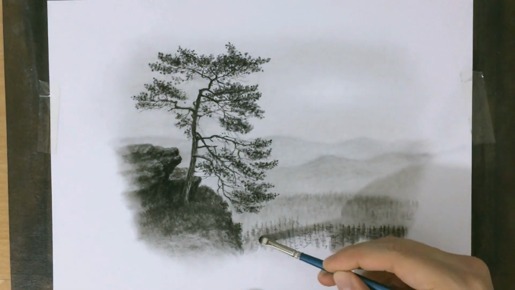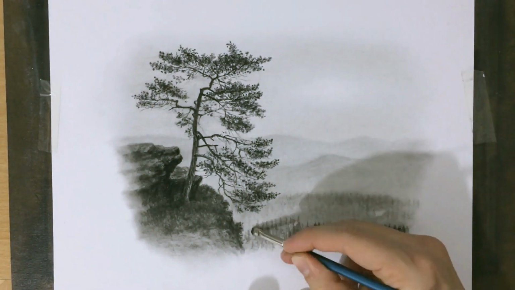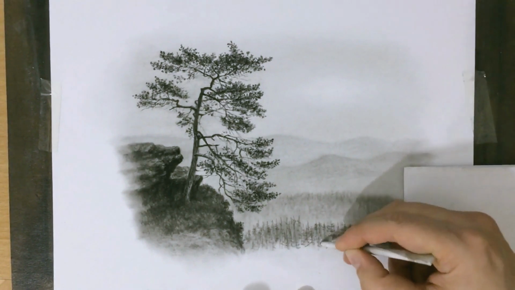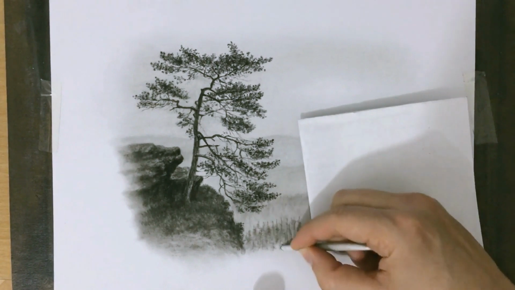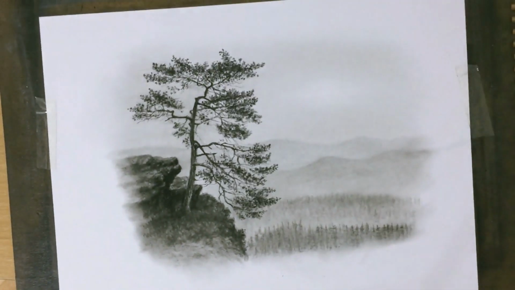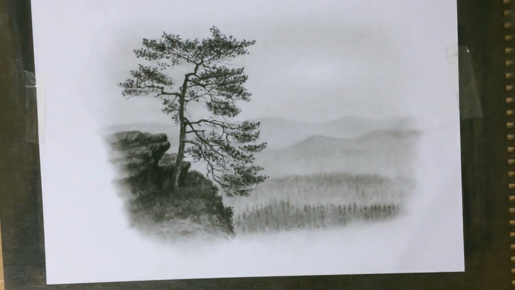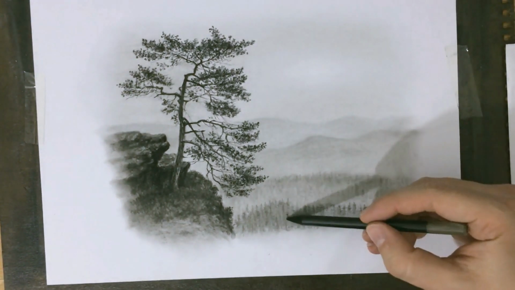All of these trees, I'm trying to make them look like coniferous trees, maybe fir trees or pine trees. It doesn't really matter, but I want it to look like the hills in front are covered with a thick forest, and the ones in the back we can't really make out the detail, and they're lighter in value anyway.